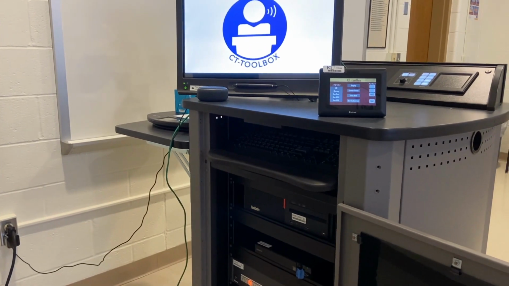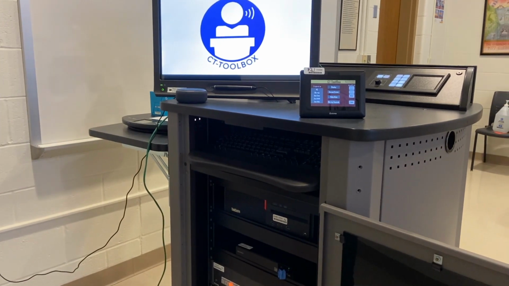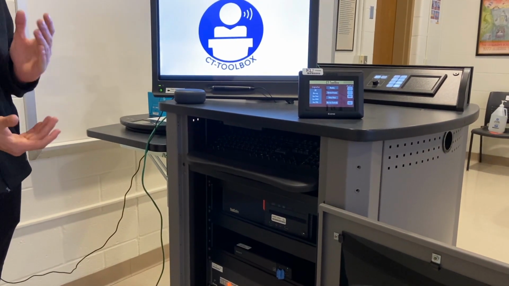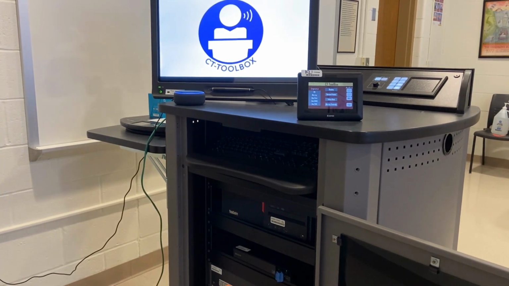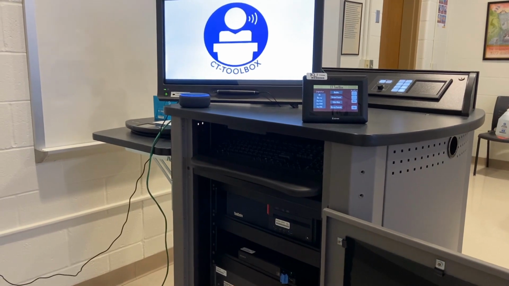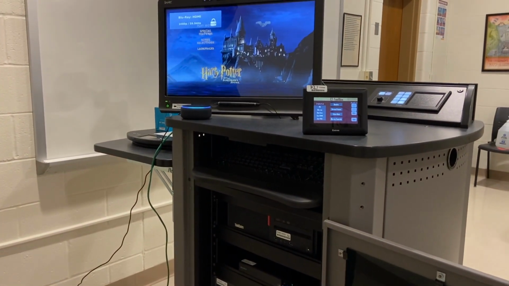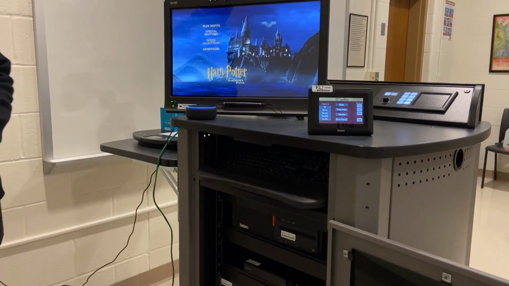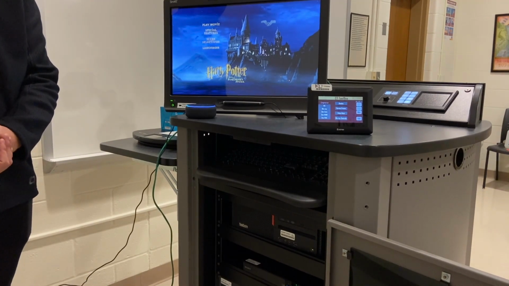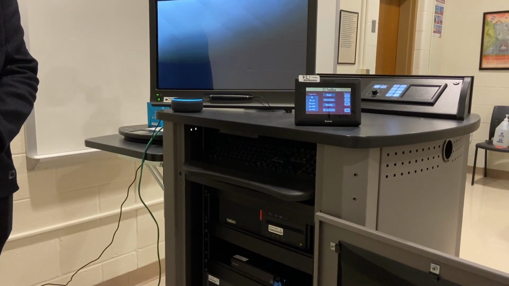All right, so now we're going to show you some of the simple commands that we have built into work with our Blu-ray player using the Alexa. So first we're going to go ahead and switch the input to the Blu-ray. We're going to say, Alexa, ask Toolbox to switch the current input to the Blu-ray player. The Blu-ray player is now being shown. Okay, Alexa, ask Toolbox to open the disc tray on the Blu-ray player. Blu-ray tray is now open.